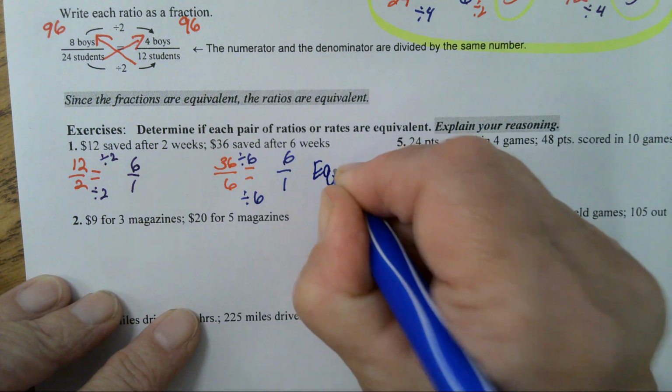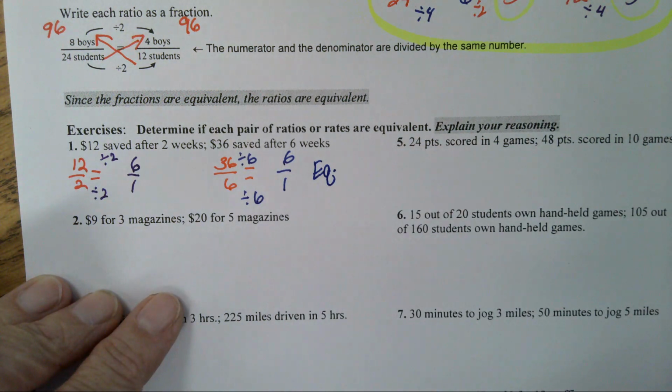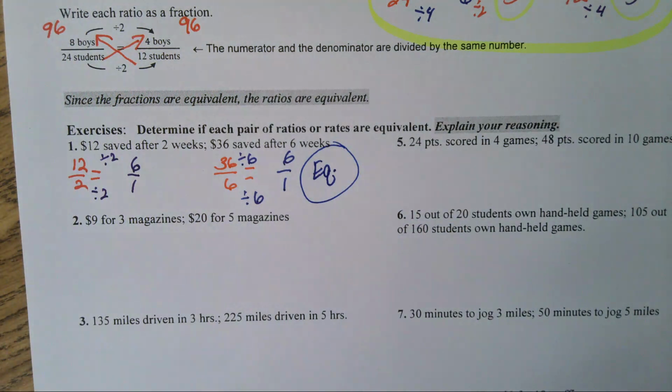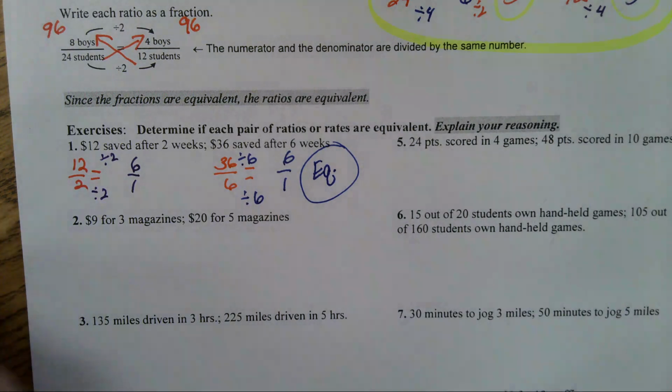Let's just put EQ for equivalent, okay? You have to show your work. And how do we do that? We used unit rate. We got it over a 1. Let's do the next one. Let's write our rates.